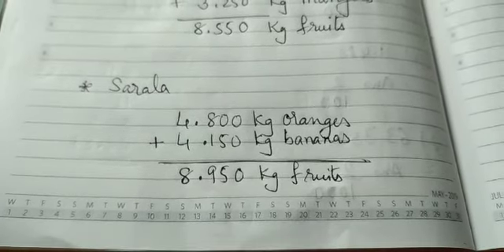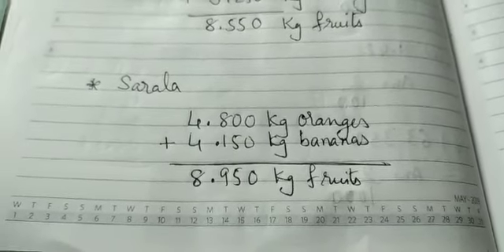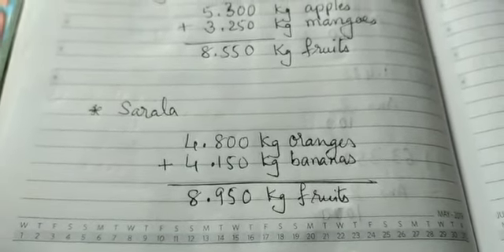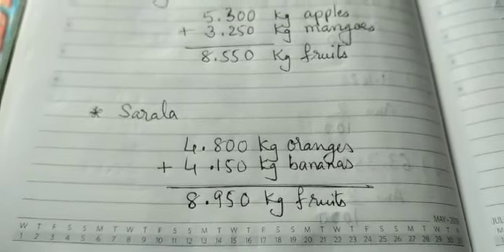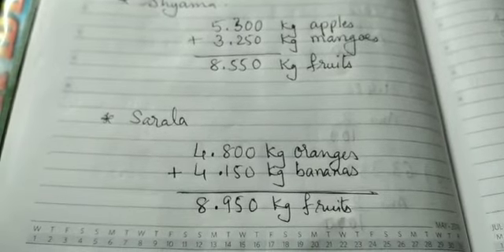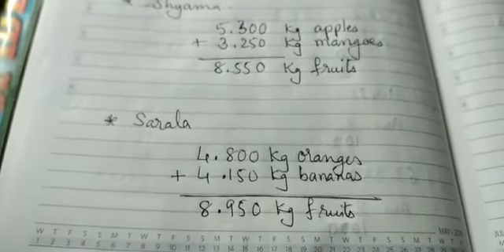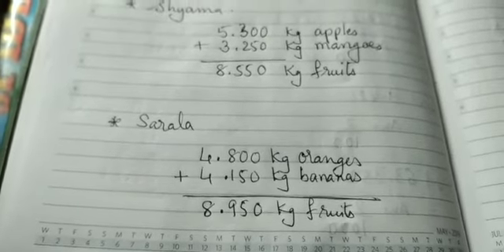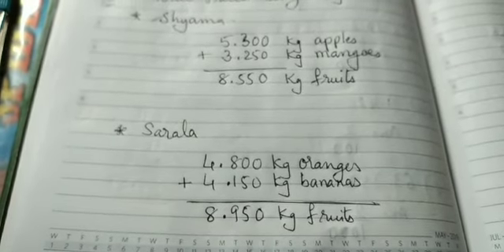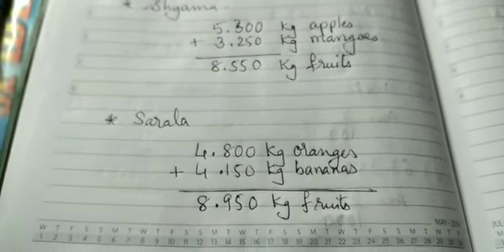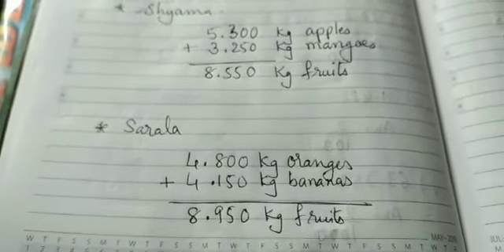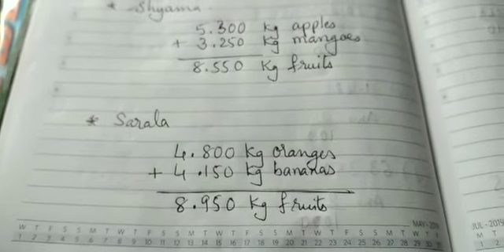8.950 kg fruits. Reading of decimal numbers, remember we don't read like this, 8.950 kg. No, it's wrong way of reading. After the decimal point we read the digits individually. It's like this, 8.950 kg. Okay, it's 8.950 kg fruits. Now you compare, 8.550 is bigger or 8.950 is bigger.